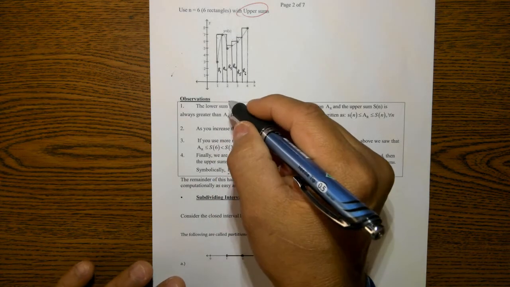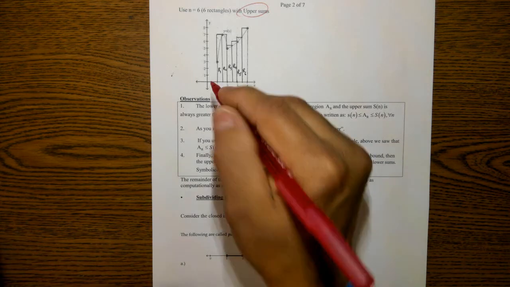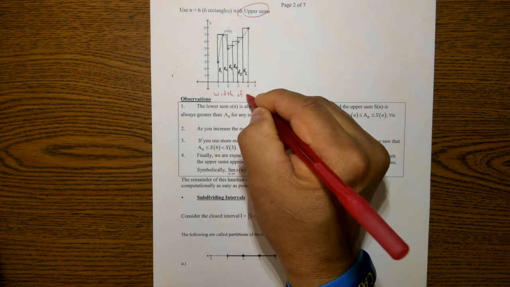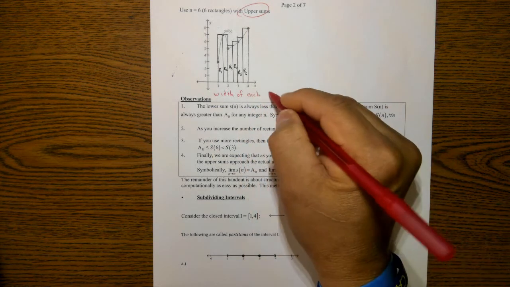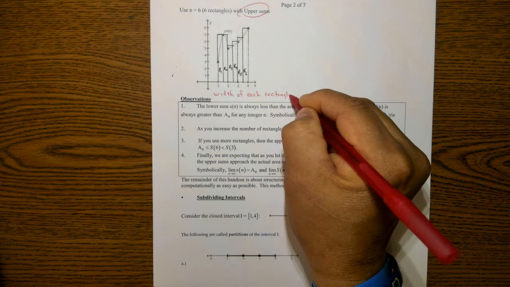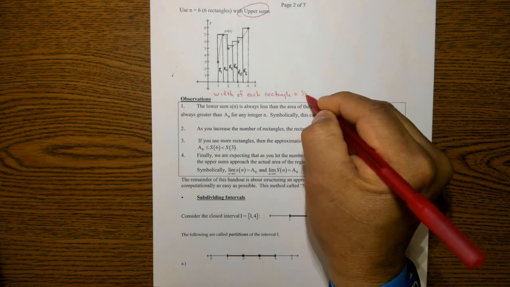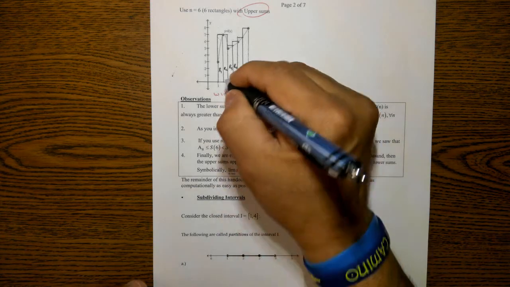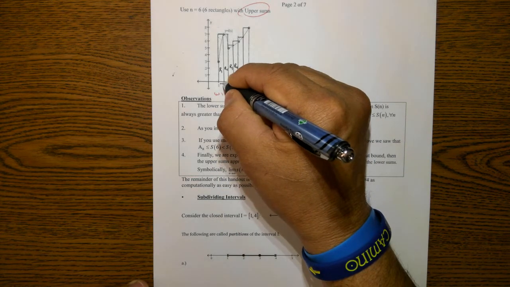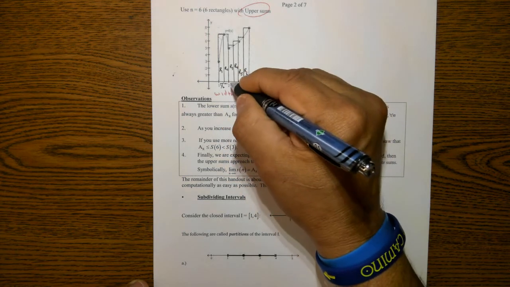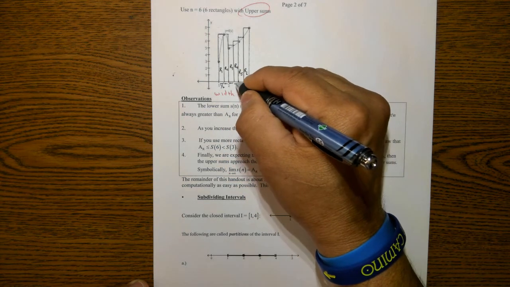So it looks like the width of each rectangle is equal to 1/2. So from here to here is a half, and so forth. I'm not going to draw it in. It's kind of small here.